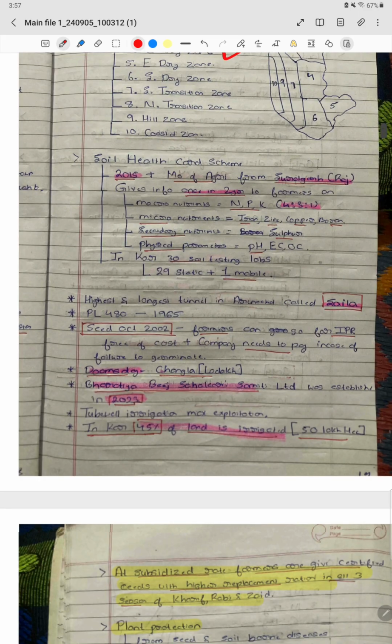Then we have soil. We have to know about the soil health card scheme. So what is the soil health card scheme? It is a scheme which was launched in the year 2015, mainly to know about the macro and micronutrients present in the soil. If we know what the micro and macronutrients in our soil are, we can clearly decide what kind of fertilizers to use for our crops.